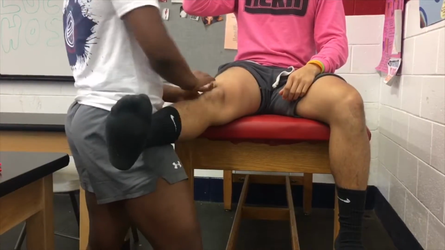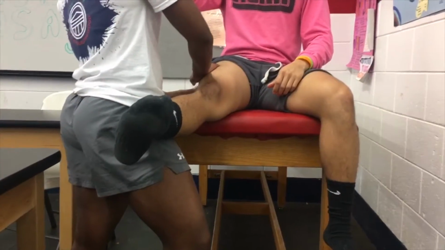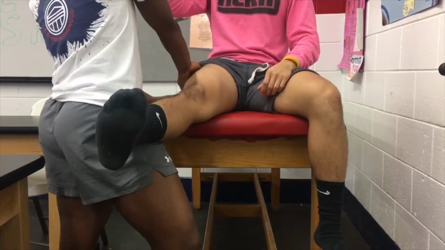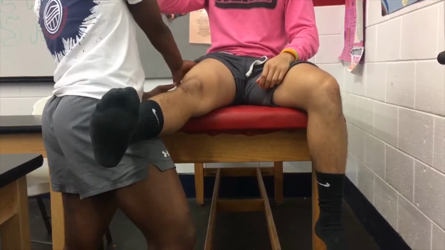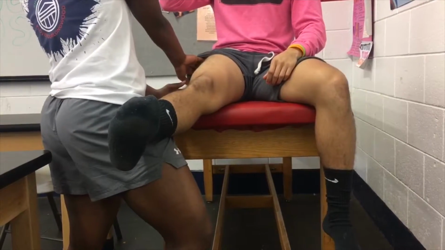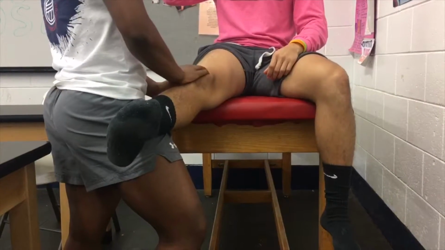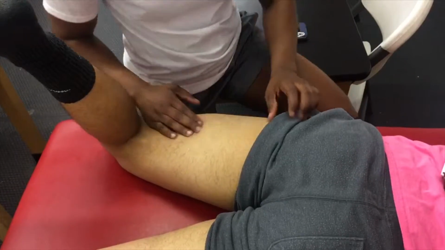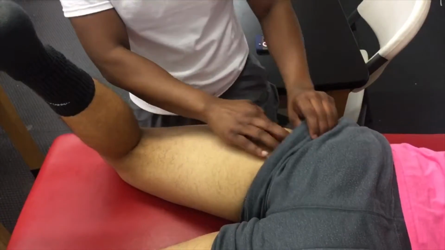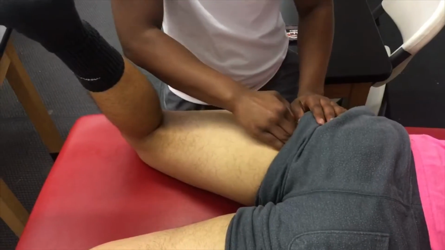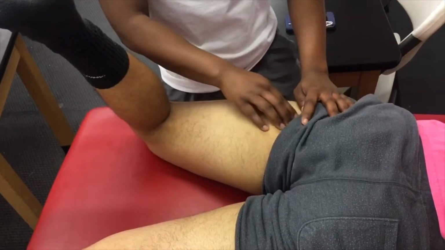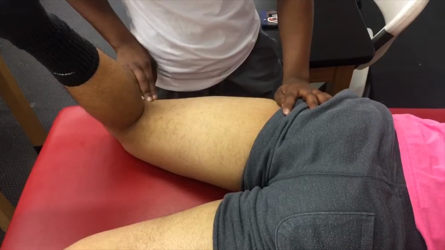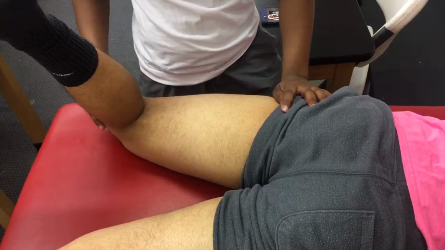And vastus lateralis, its origin is the linea aspera, gluteal tuberosity and greater trochanter of your femur, and its insertion is the tibial tuberosity. Biceps femoris, its proximal origin is the ischial tuberosity, and its insertion is the head of the fibula, which is right here.